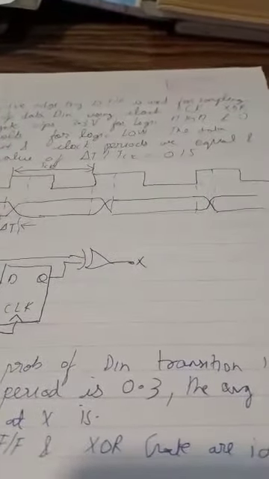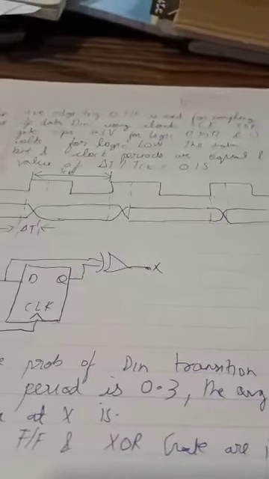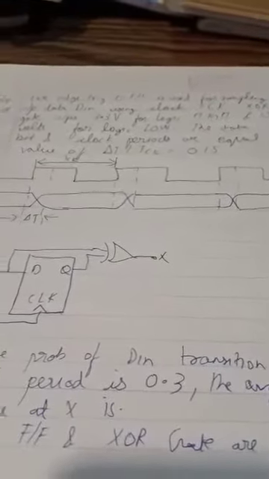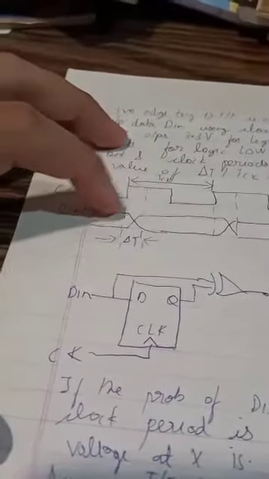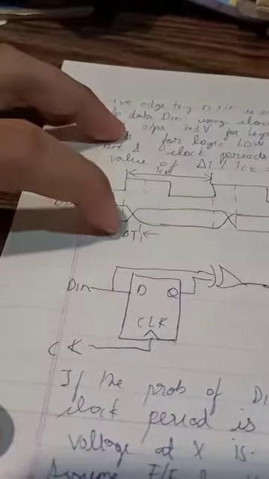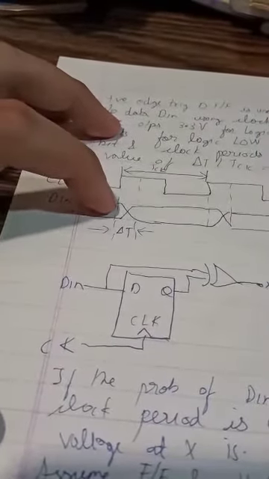So the XOR gate output switches between 3.3 and 0 volt. The data bit and clock periods are equal, and the value of delta t upon tck is 0.15. Here tck is the time period of the clock, and delta t is the time which the D input takes to transit from 0 to 1 or from 1 to 0. Delta t is the same for both transitions.